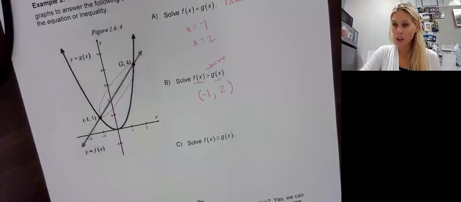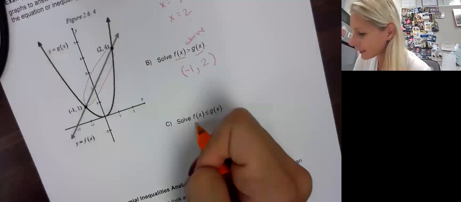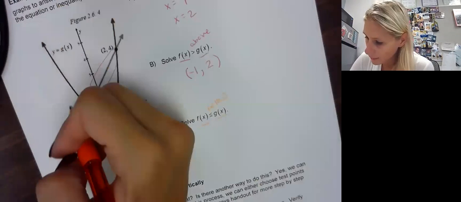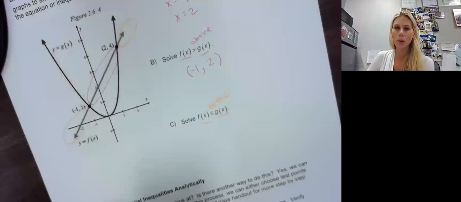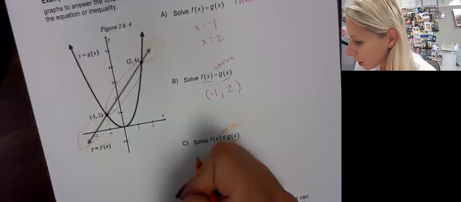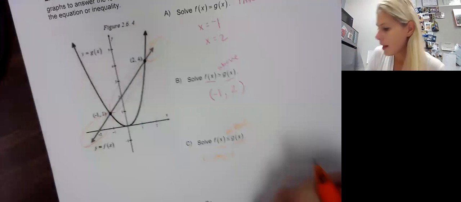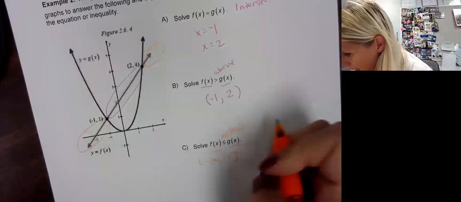I'm going to switch colors so you can see this. Here we have f of x is below g of x, so below. So here's g of x, and here's where we are under it, below it. So we have two intervals since I have two circles. So -infinity to -1. Now, because it's equal to, that means it's a bracket, and then bracket to infinity.